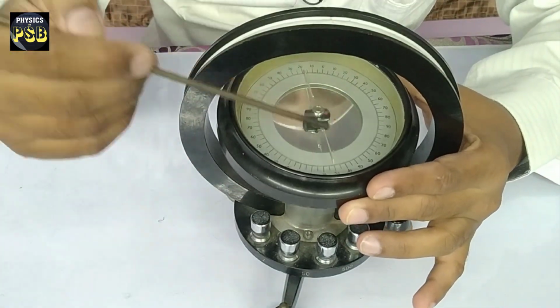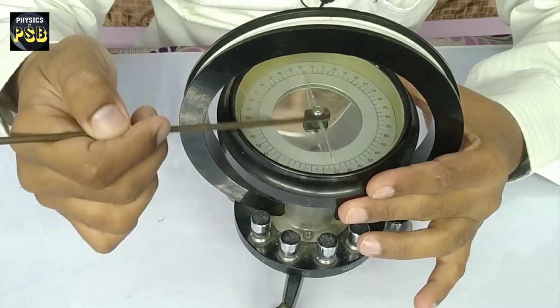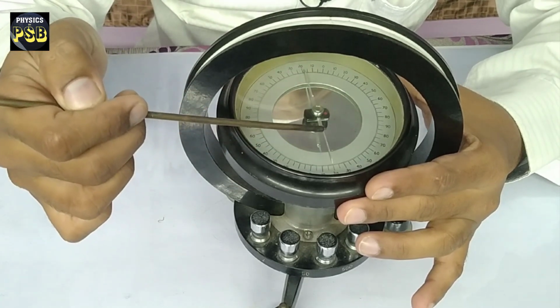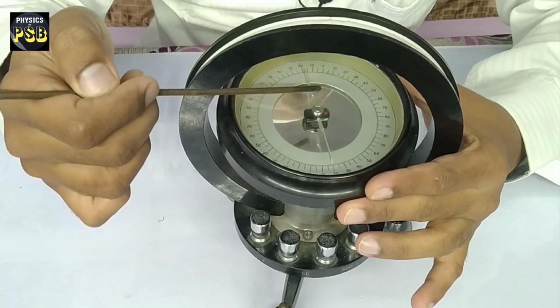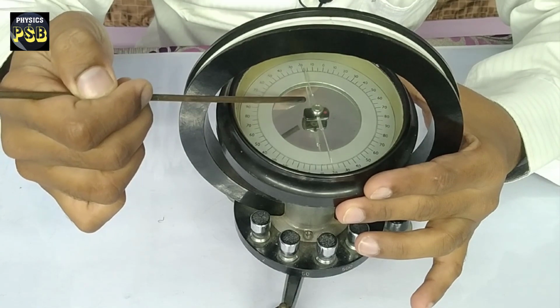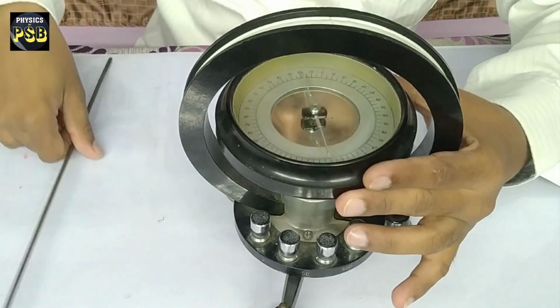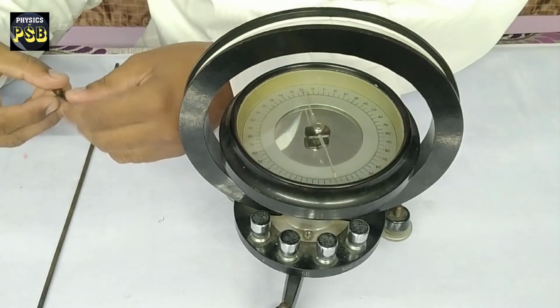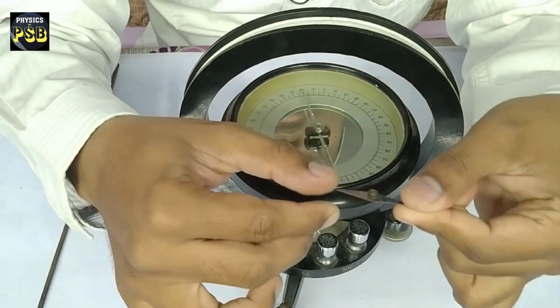And here there is an aluminum pointer mounted perpendicular to this magnetic needle. This magnetic needle is pivoted on a sharp edge like this.